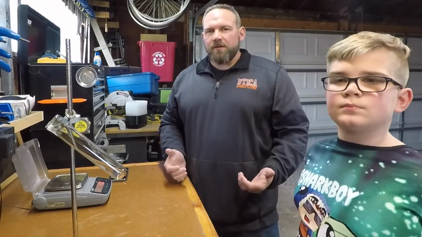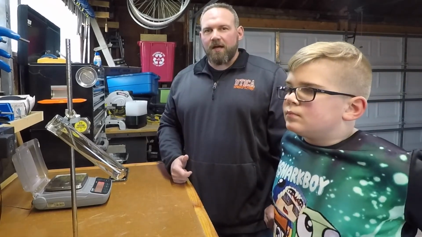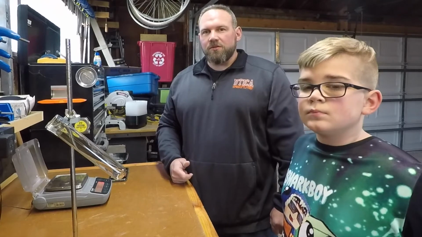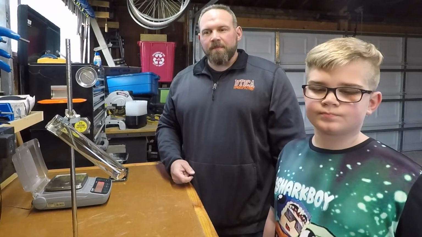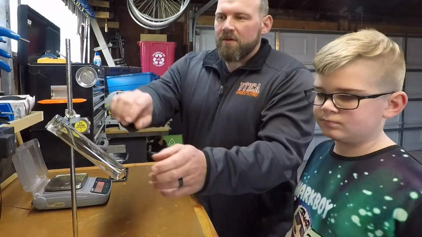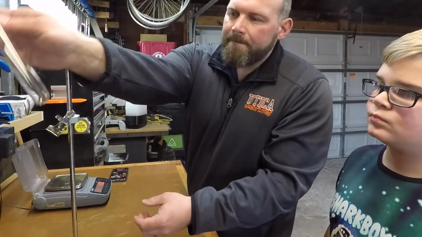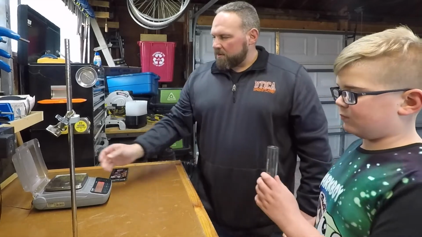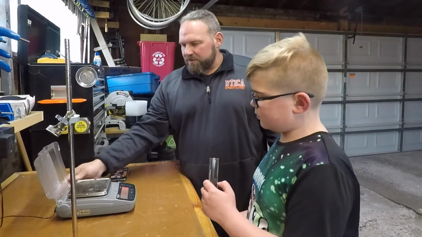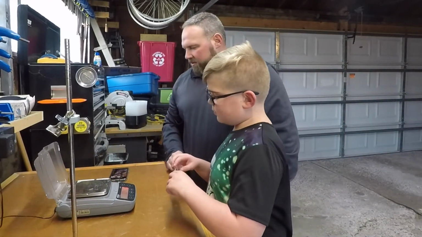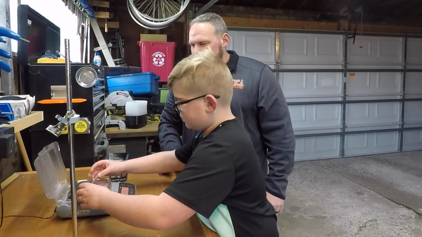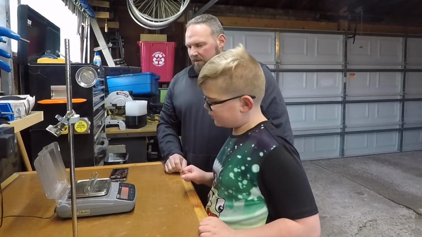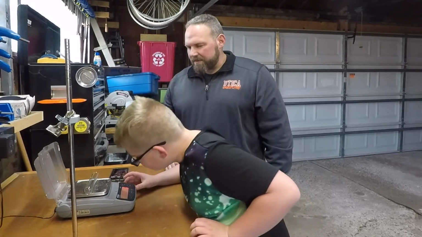All right, guys, so here we are, me and Cole in the garage, and we are going to measure out some sodium bicarbonate. Okay, so the first thing we're going to do is we're going to get our test tube. Here's your test tube, Cole. All right, and what should we do with the scale before you put your test tube on? And then what do you do with the scale? Zero it. We got to zero it out because we don't want the mass of the test tube, right? Right. All right, so go ahead and hit that 0 button.